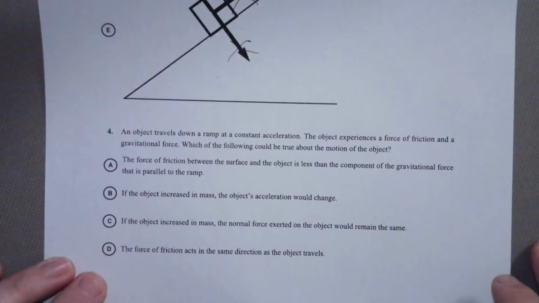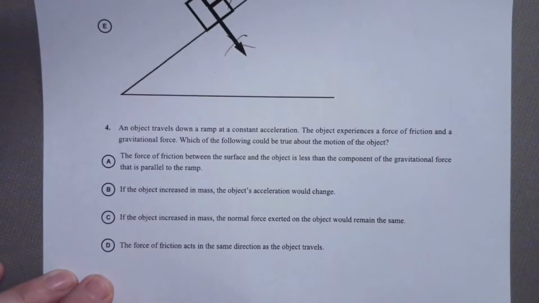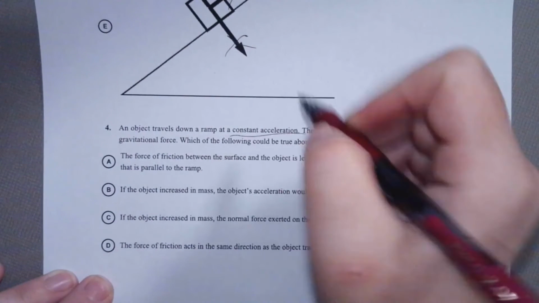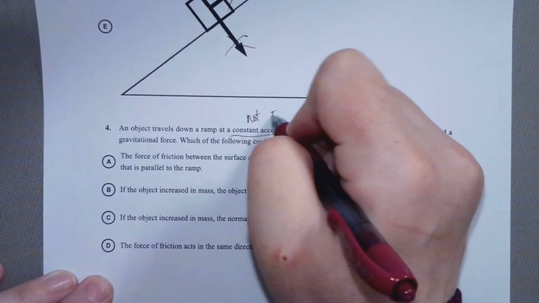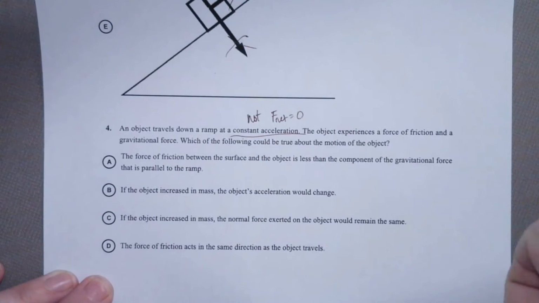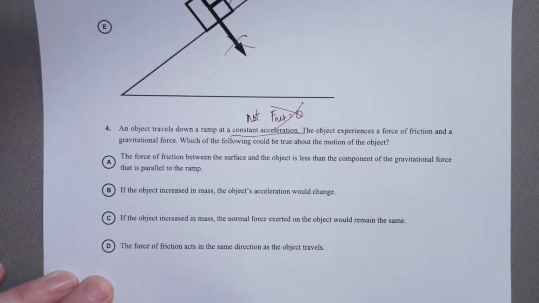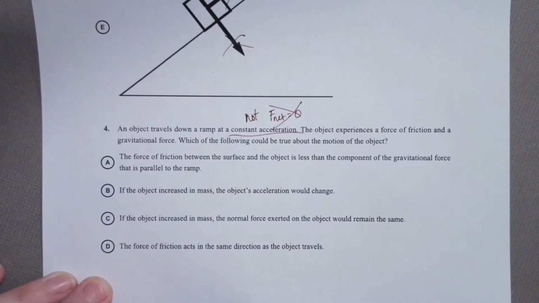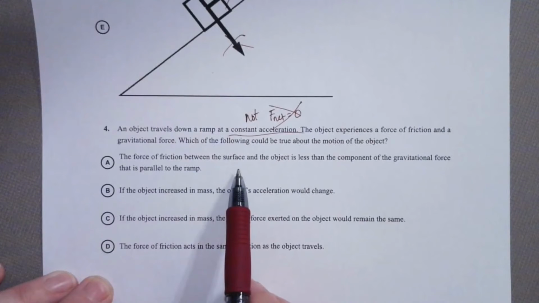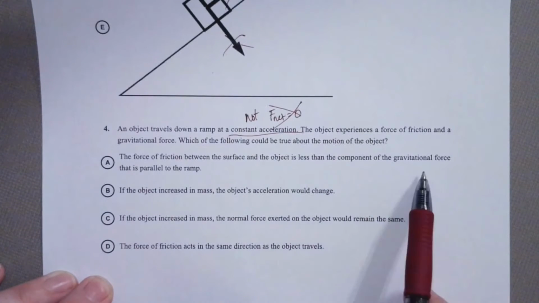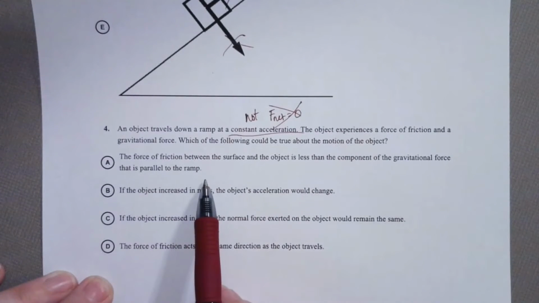Okie doke. An object travels down a ramp at a constant acceleration. Remember, this is different than constant speed, not F net equals 0. Constant acceleration just means a is something. The object experiences a force of friction and a gravitational force. Which of the following could be true about the motion of the object? The force of friction between the surface and the object is less than the component of the gravitational force that is parallel to the ramp.